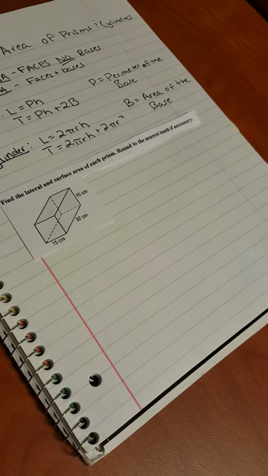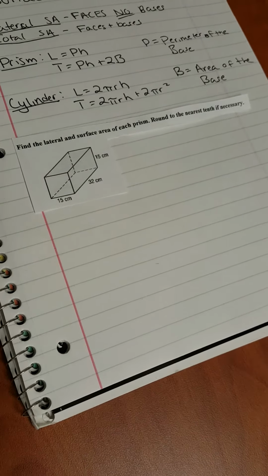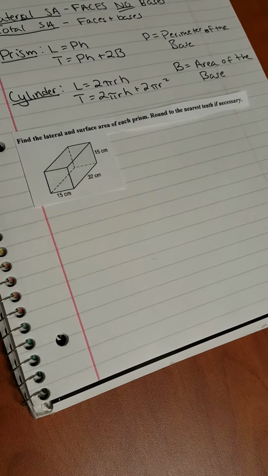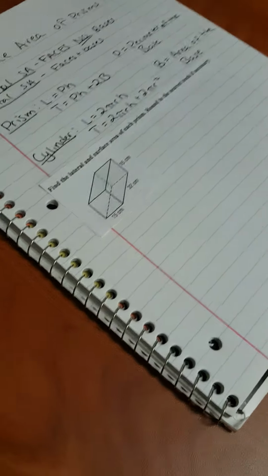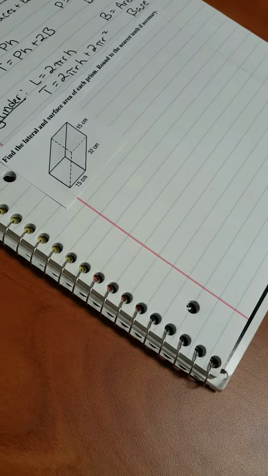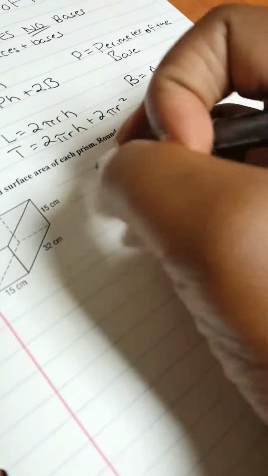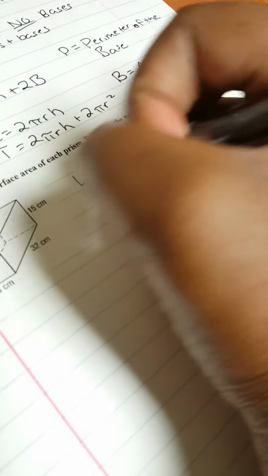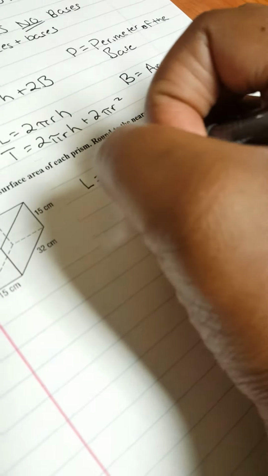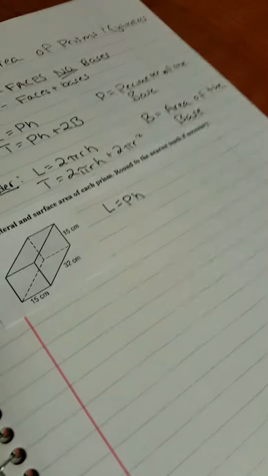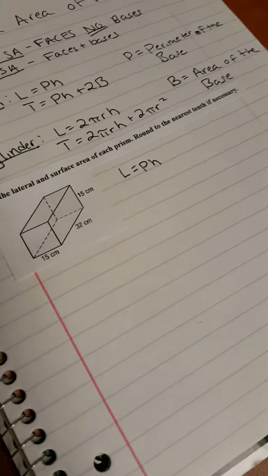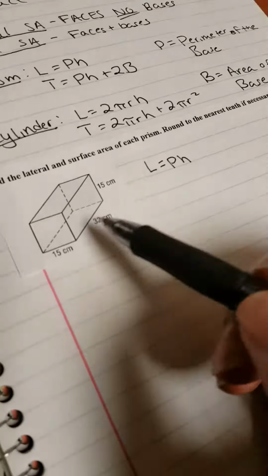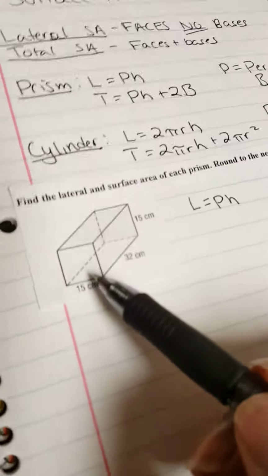Okay, we're gonna do this example first. So cut it out and glue it to your piece of paper. All right, so it tells us to find the lateral and the total surface area, so we're gonna do both. So we're gonna write our formula first. Lateral equals P times H. And what does the P stand for again? Perimeter of the base.